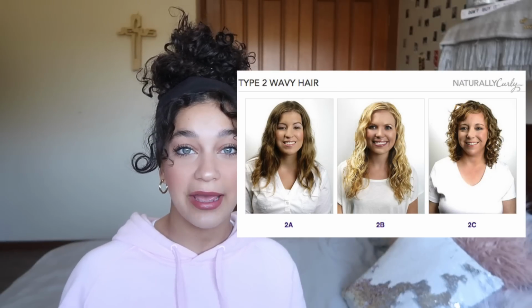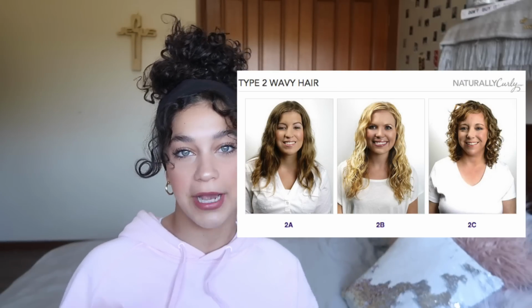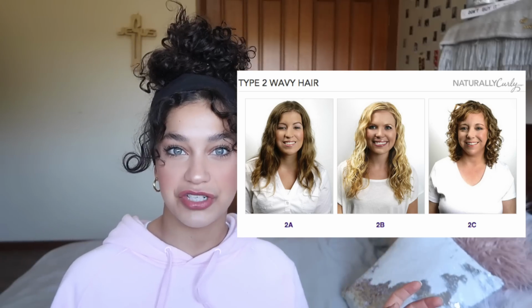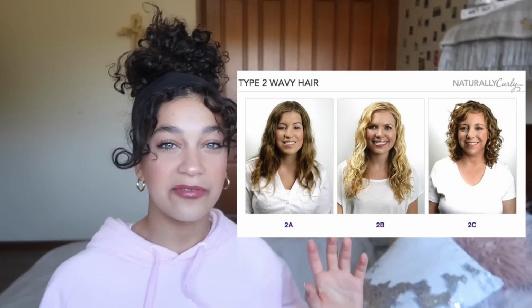Then you've got 2C hair, which is the waviest form of type 2 hair. So this is when you start to see a much bigger S-shaped pattern in your hair, and some of them actually do curl into curls. Yeah, so some of them do start to curl, but it's not defined, they aren't tight curls, and you don't have a lot of volume.